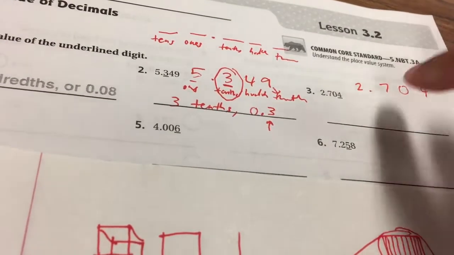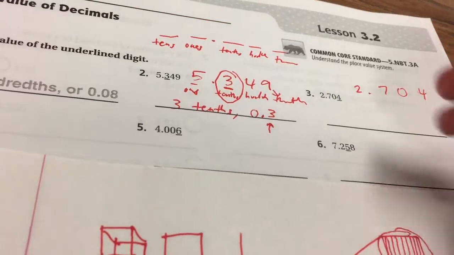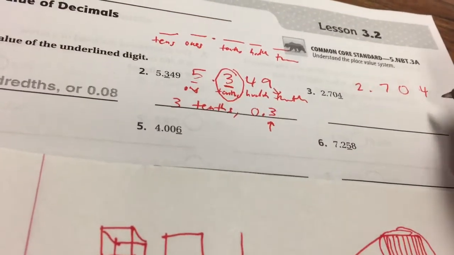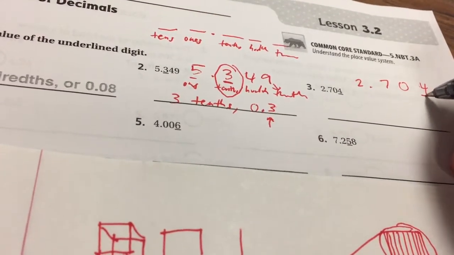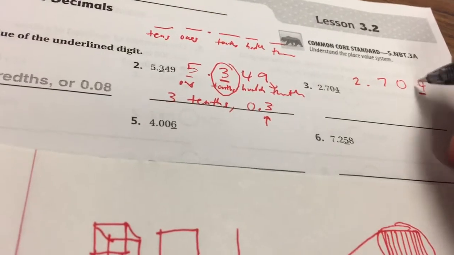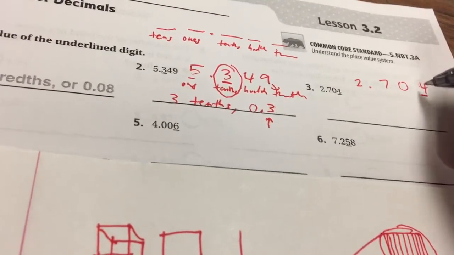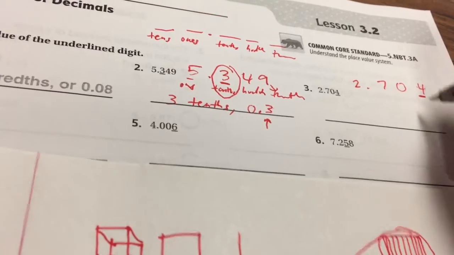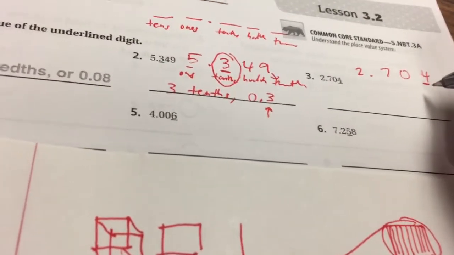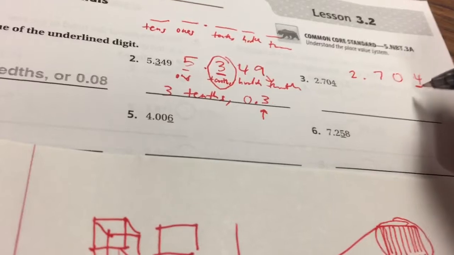2.704. The reason I'm giving it spacing in between is so that I can write the ones, tenths, hundredths, thousandths underneath it. The 4 is the one that's underlined, and I want to find the value of this 4. Is this for something expensive where I'm going to have like $4? Or is it going to be something where I have like 4 dimes or 4 pennies?